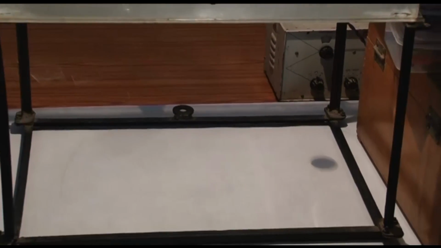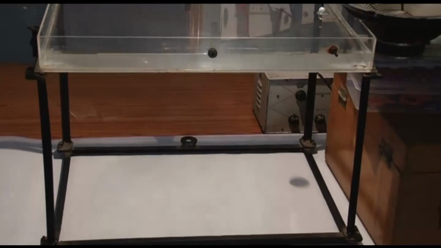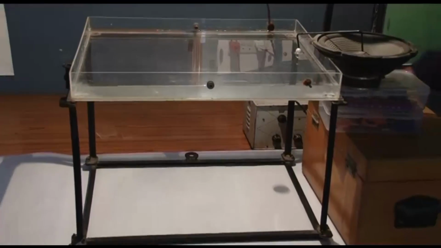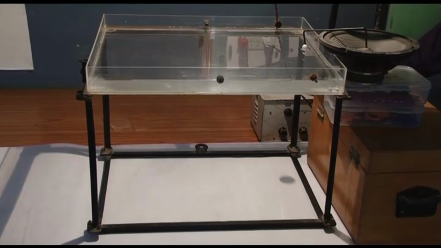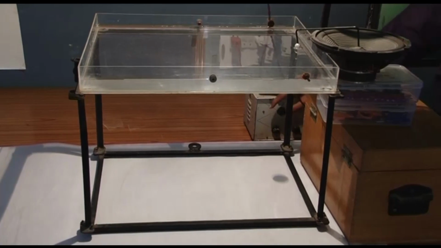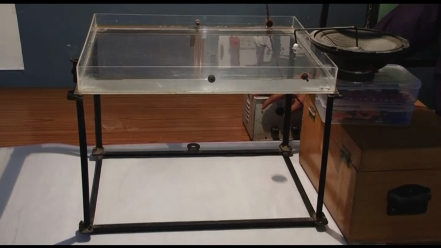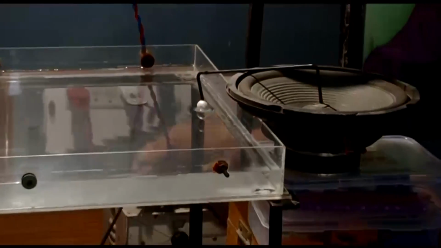All right. So, now I am starting the experiment, and I switch this power on, so that some oscillation has started. Now, if you look at the pattern on this plain sheet, you can see some whitish lines and some grayish blackish lines, and they seem to travel outward from some center.